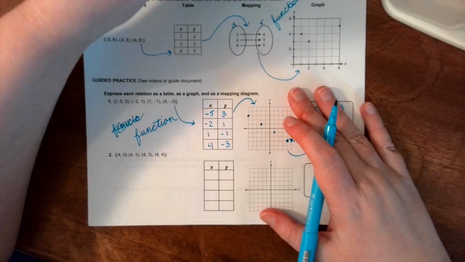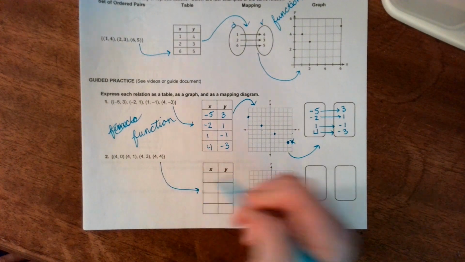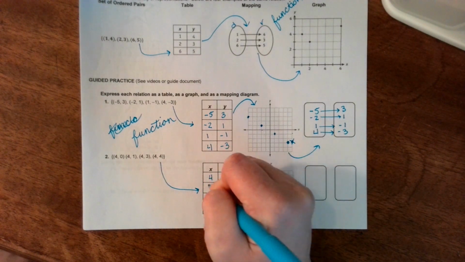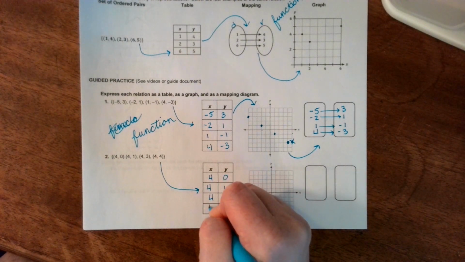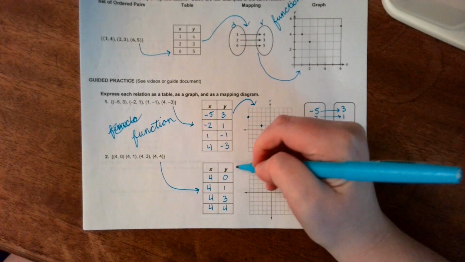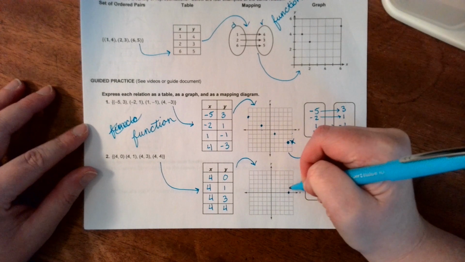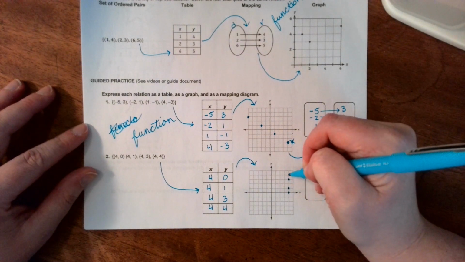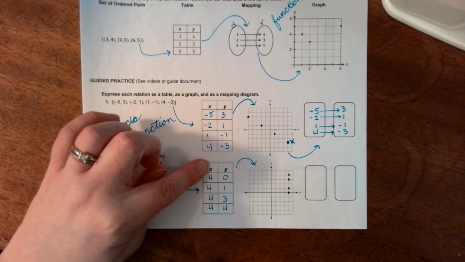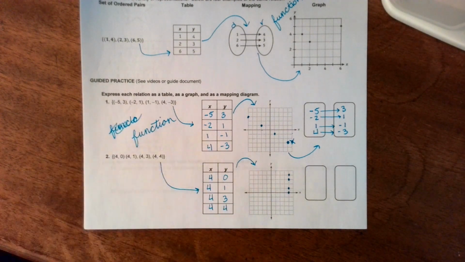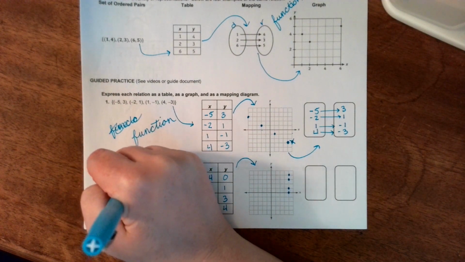Alright, our second one, we're going to take this list of ordered pairs and make a table out of it, and something you should notice is that our x-coordinate is the same for each ordered pair. So what that means is when we go to graph it, we're going to have a point at (4, 0), at (4, 1), at (4, 3), and at (4, 4). So when we go to graph this, the input of 4 has 4 different outputs. So right off the bat, this is not a function.